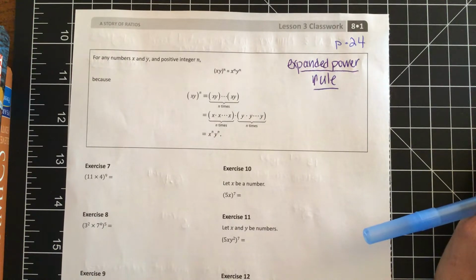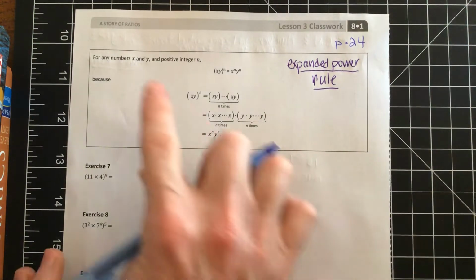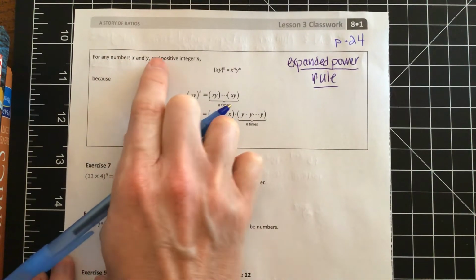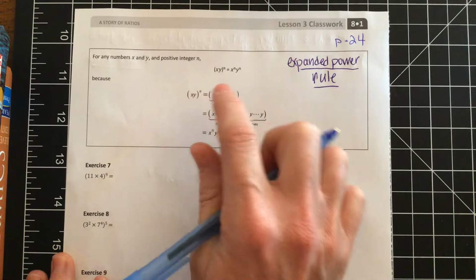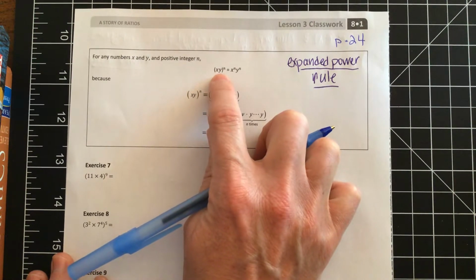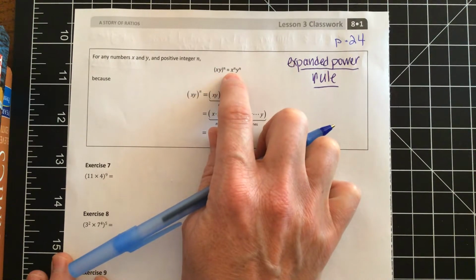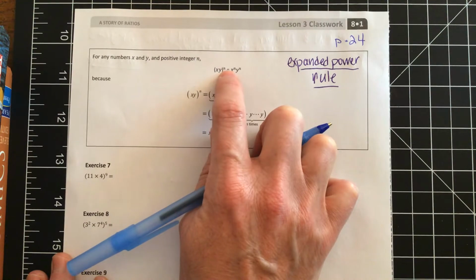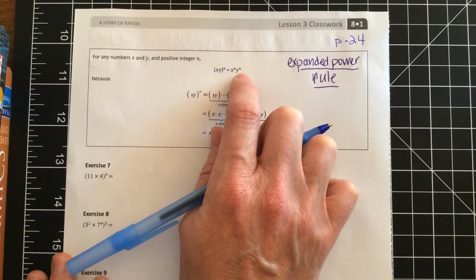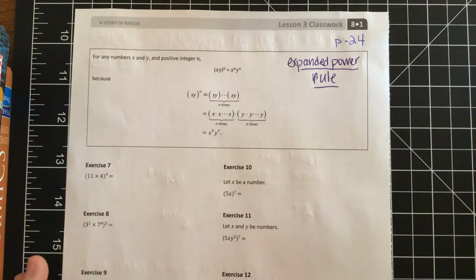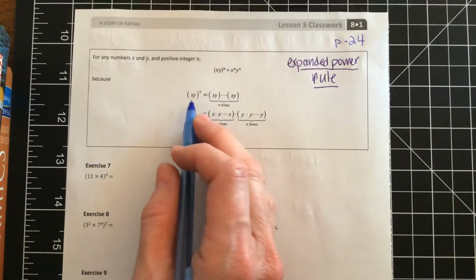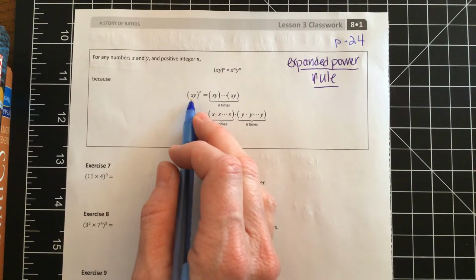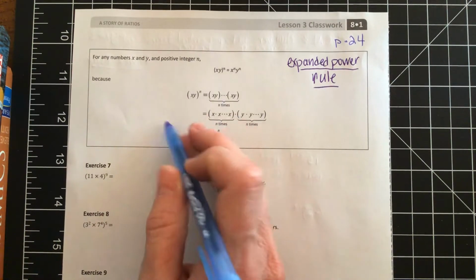And for the expanded power rule, for any numbers x and y and positive integer n, you have x times y raised to the n is equal to x to the n times y to the n. So we have multiple bases in there, and each one is going to receive the exponent. That's what the expanded power rule is. Okay, and this kind of shows why that would be the case and why this would work.